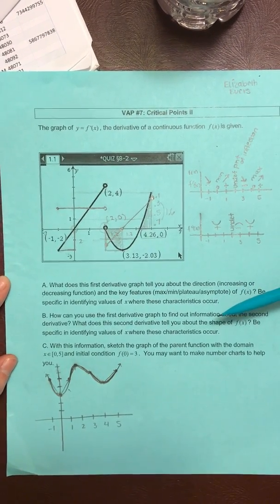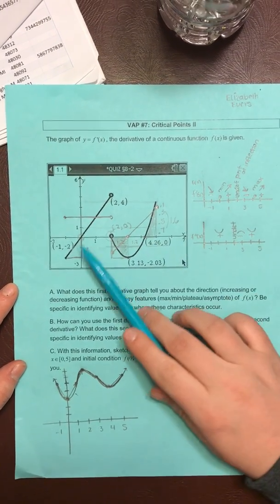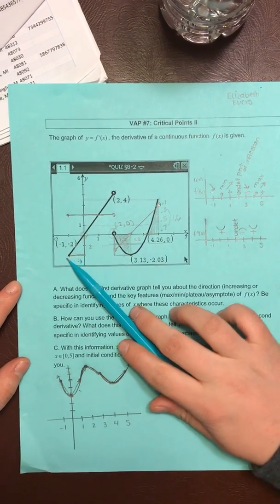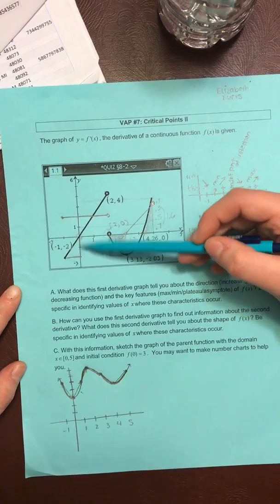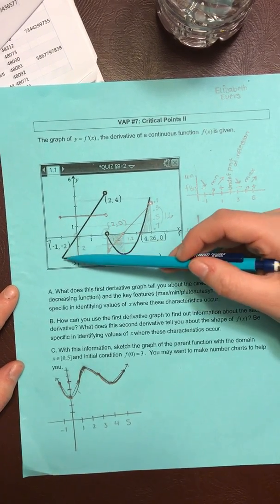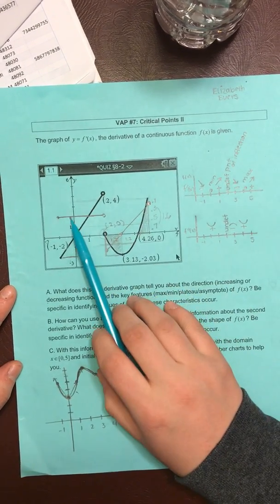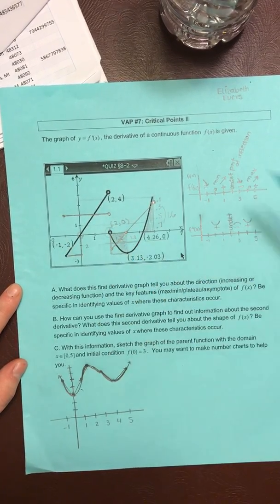So how can we use the first derivative to find the information for the second? So we know that the derivative of a linear line is just a straight horizontal line, so we can find the slope of the linear line, which would be 2 over 1, so 2, and at the value 2, we just draw a straight line from -1 to 2.